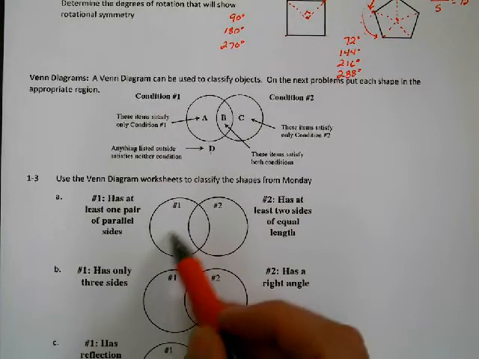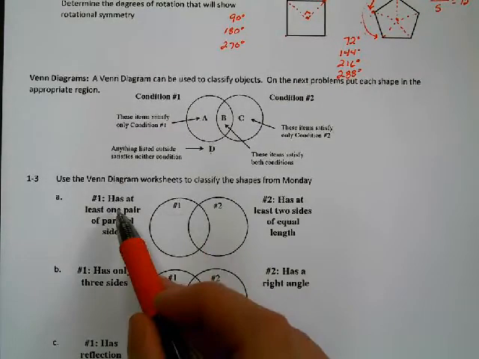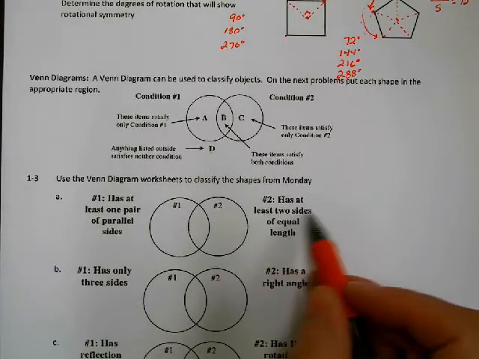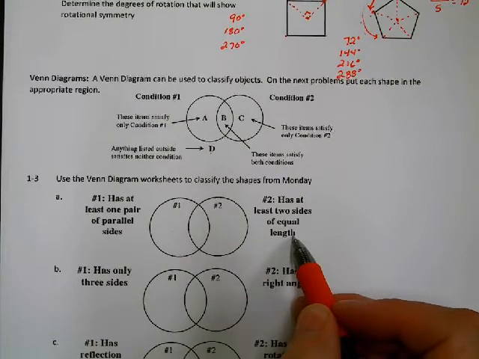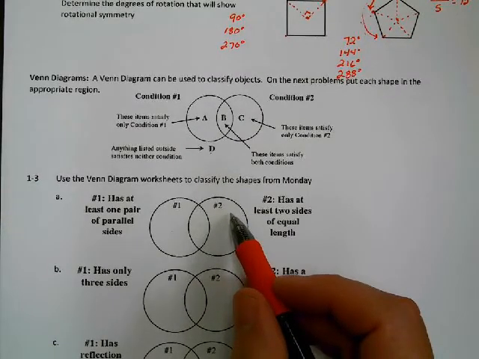And that means no triangles can show up here in this middle section, because this middle section satisfies this condition and this one: has at least two sides of equal length. Now there I can get some of my triangles, because I can get an equilateral triangle that has three equal sides. I can get an isosceles triangle.